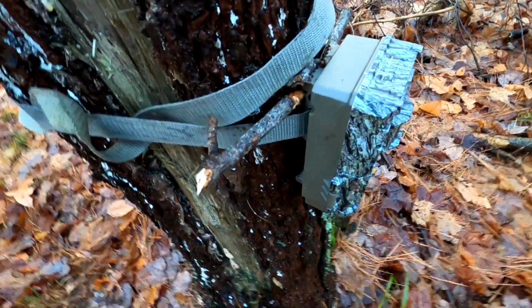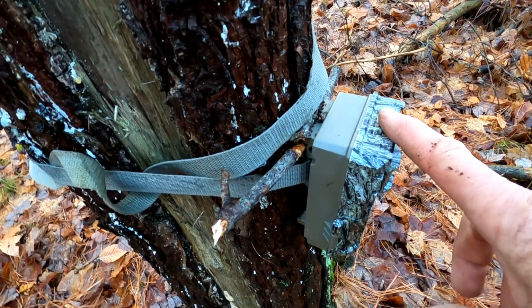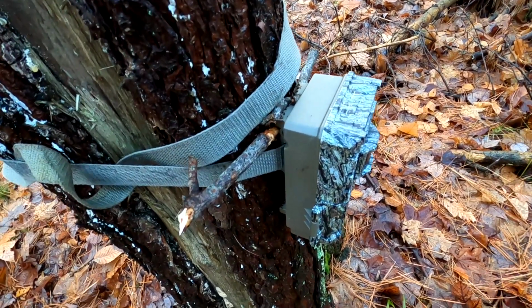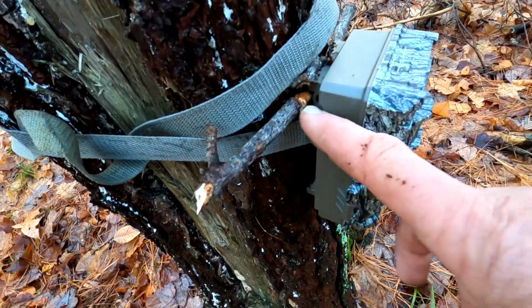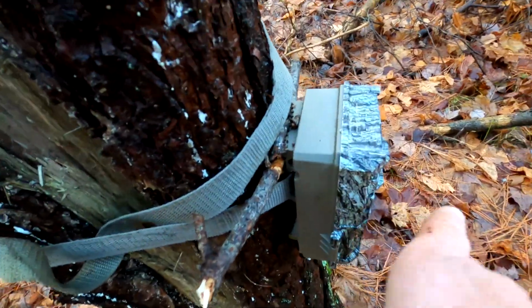Also note here, because the angle of my camera was facing a bit upwards towards the sky, if you know what I mean, I ended up putting a twig behind it just to push it out from the tree a bit, and then it'll cause the angle to be a little more down.